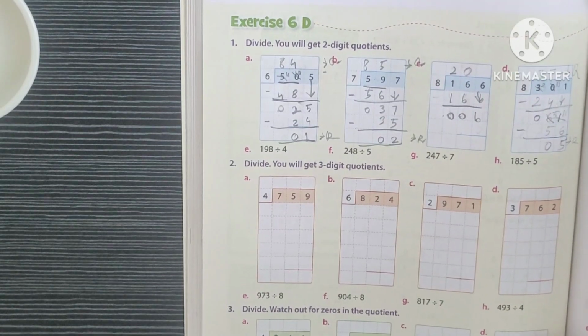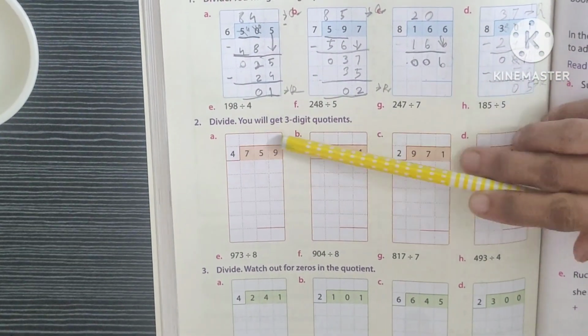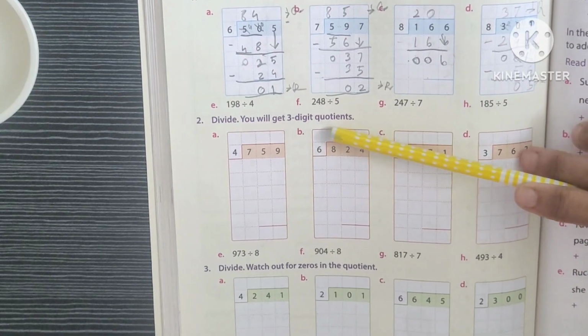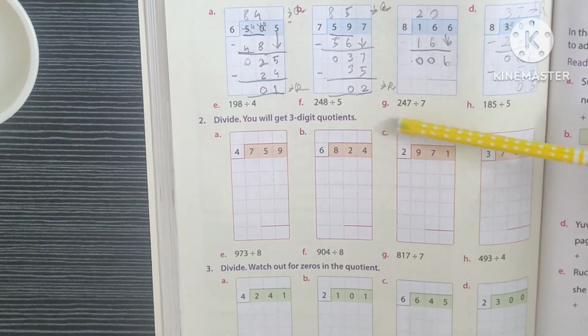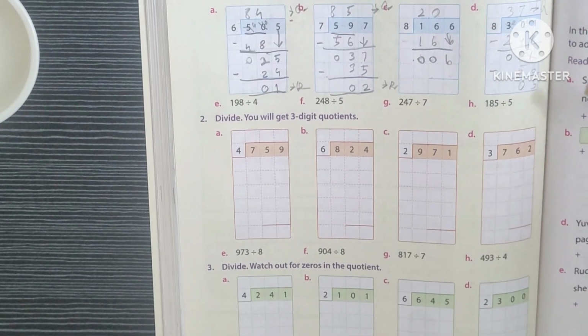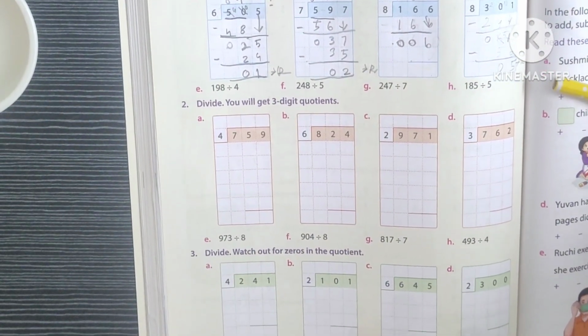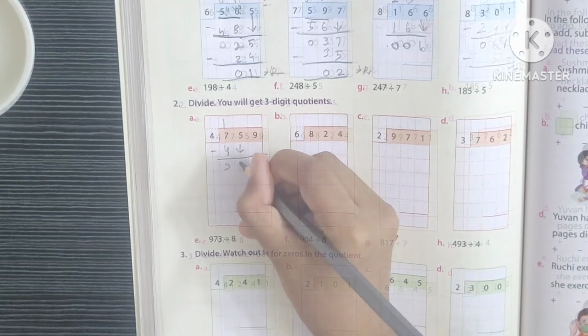The remaining are the same as this method. It's homework. Next, divide. You will get 3-digit quotients. Okay, the answer should be 3 digits. 759 divided by 4. Do it.